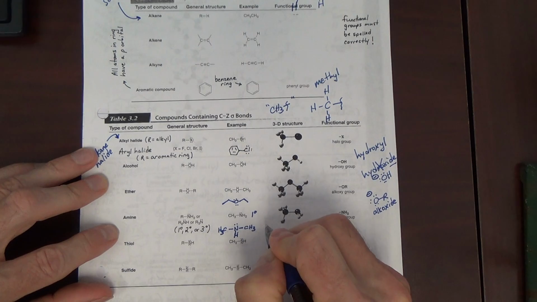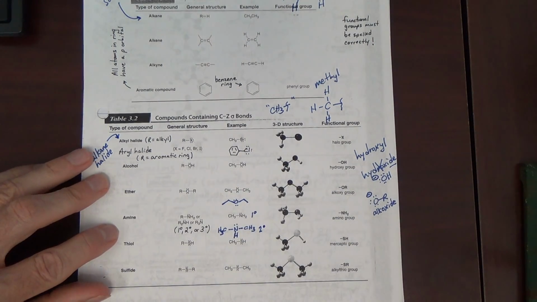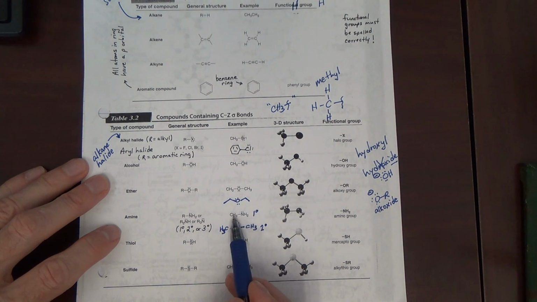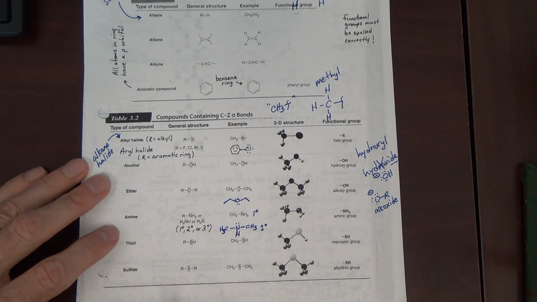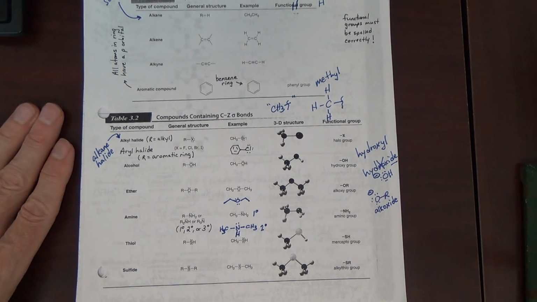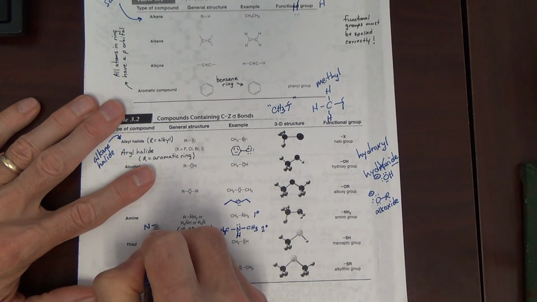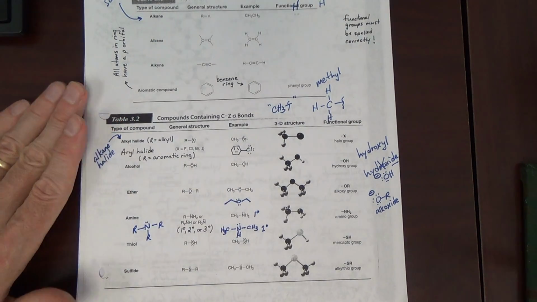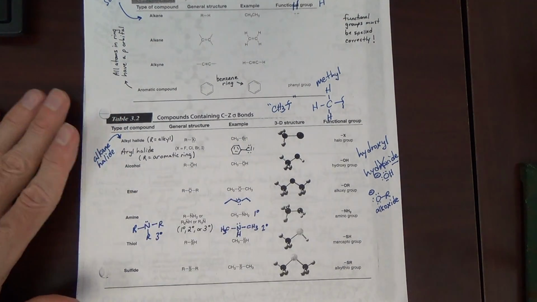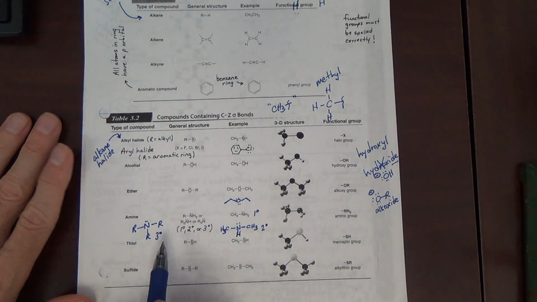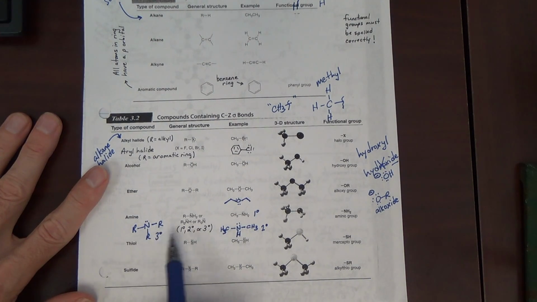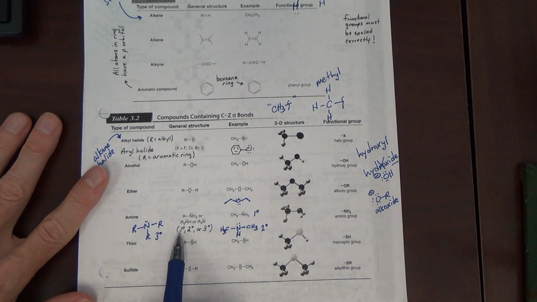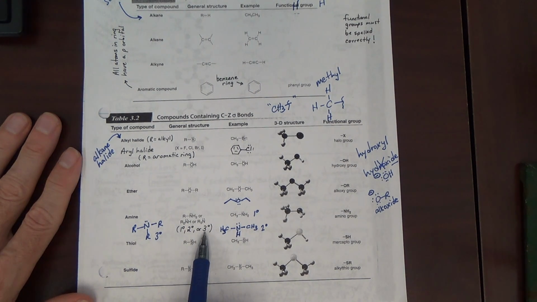This is a primary amine, and this is a secondary amine. The primary indicates the number of carbons bonded to the nitrogen. 1 carbon, primary. 2 carbons, secondary. We could also have 3, and I'll just make generic R groups. And that would be a tertiary amine. So the name of the functional group does not change as we add more R groups, but we distinguish the different amines by the primary, secondary, and tertiary terminology.